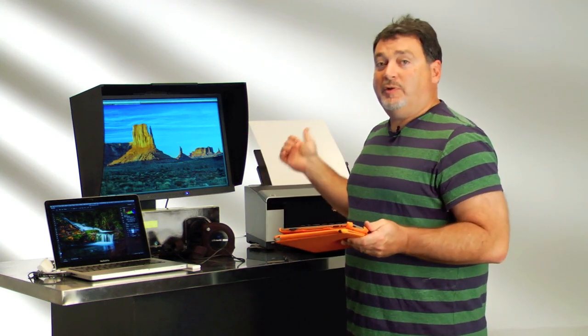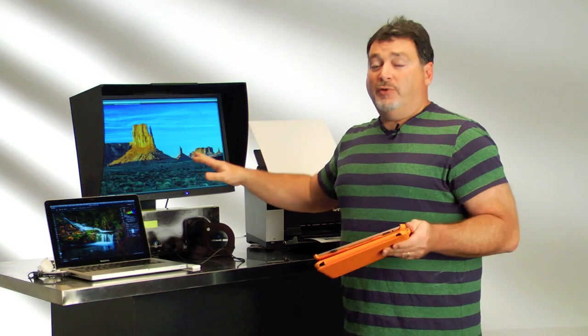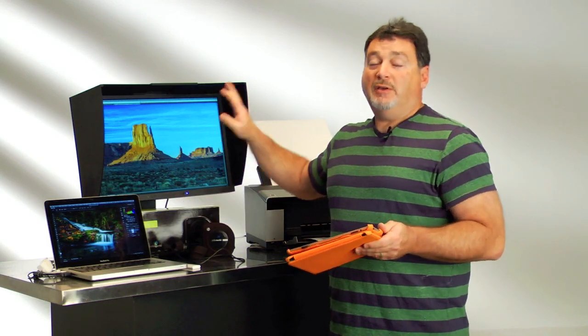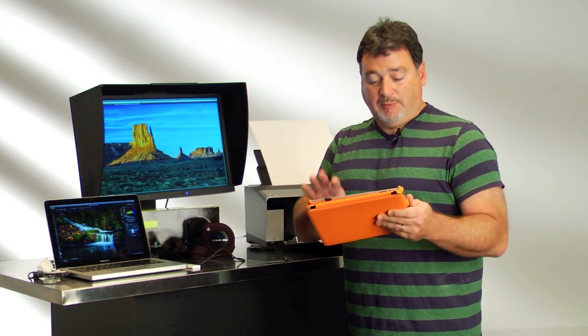But for sending out to a printer that's connected to your computer, if you're in Photoshop, leave it in ProPhoto RGB. If you're in Lightroom, the default is ProPhoto RGB, so leave it there.